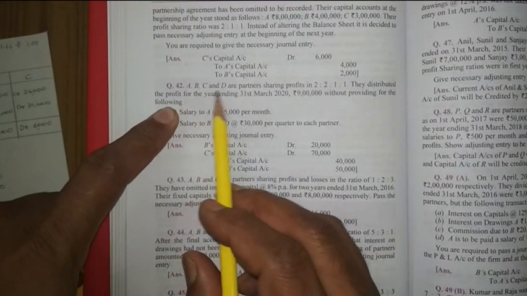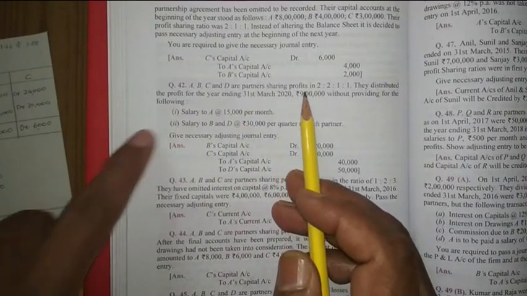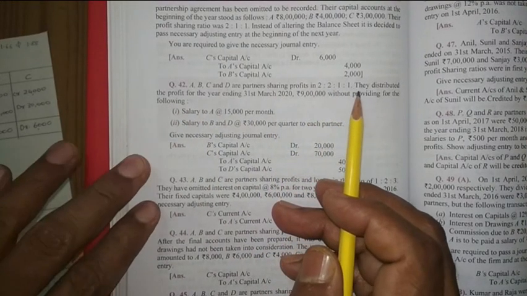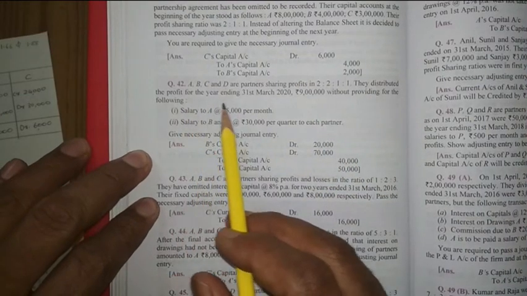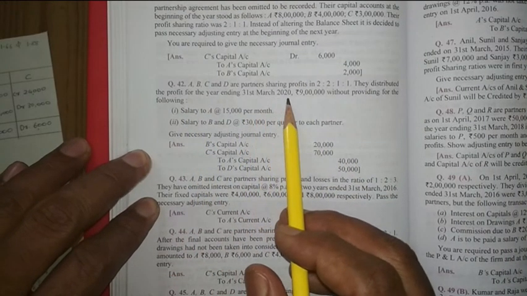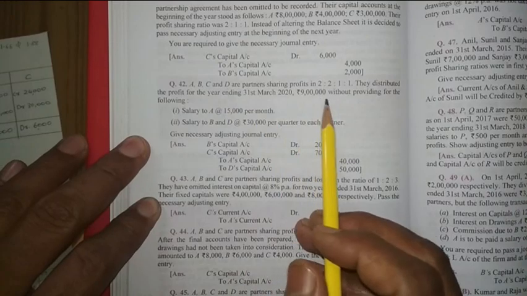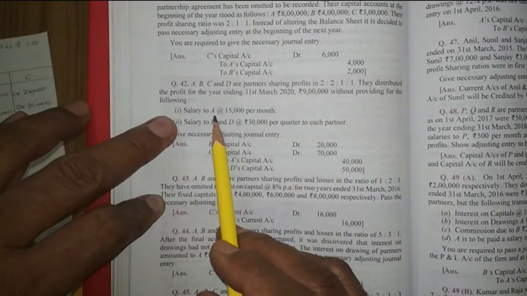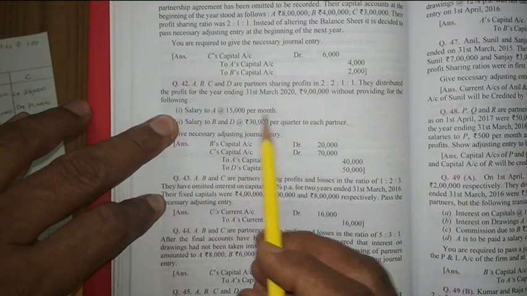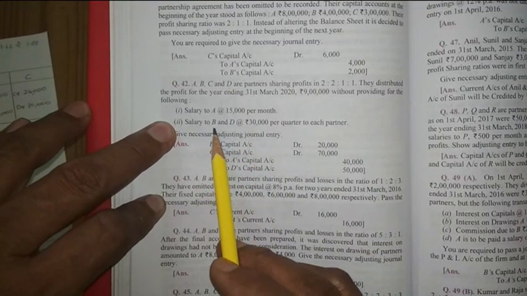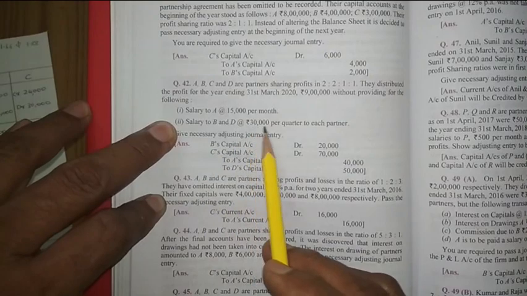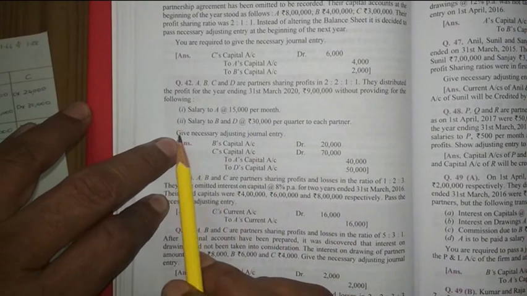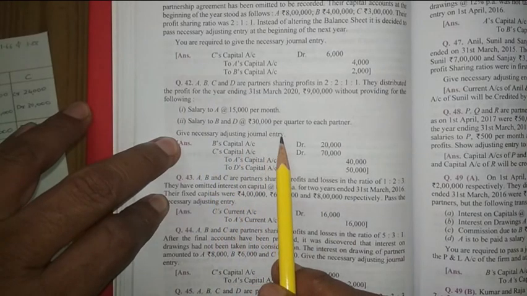A, B, C and D are partners sharing profits in the ratio of 2:1:1. They distributed the profit for the year ending 31st March 2020, rupees 9 lakh, without providing for the following. Salary to A at the rate of 15,000 per month. Salary to B and D, rupees 30,000 per quarter to each partner. Then give the necessary adjusting journal entry.